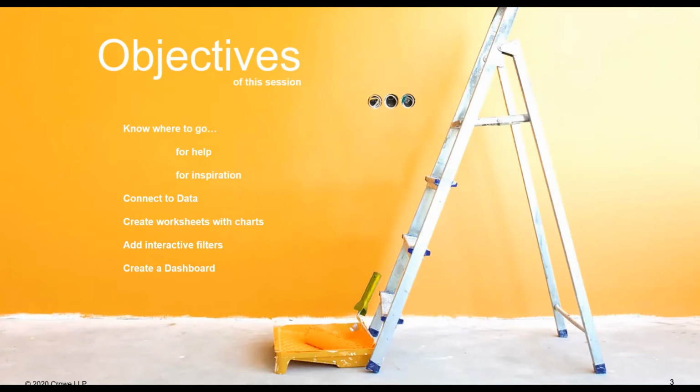We are going to really focus on a few things here. We've got a limited amount of time, so we're going to scratch the surface. But first of all, I wanted to let you know where you can go for help, for inspiration on how to continue your training after this session. In this session, we're going to learn how to connect to data, create worksheets with charts, add interactive filters, and create a dashboard. And along the way, we'll be overviewing some filters and some different types of charts and formatting techniques.